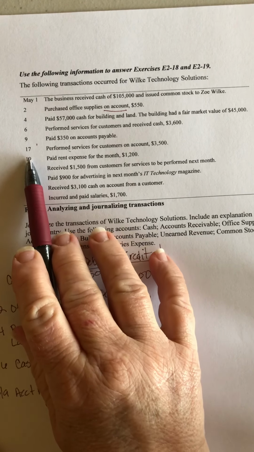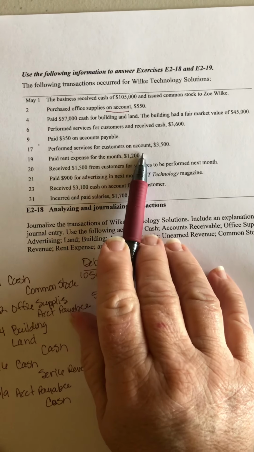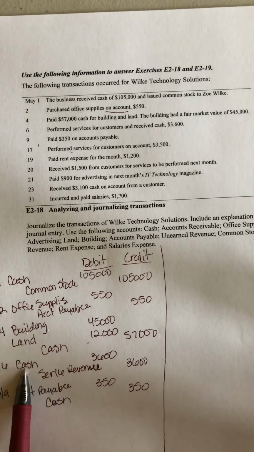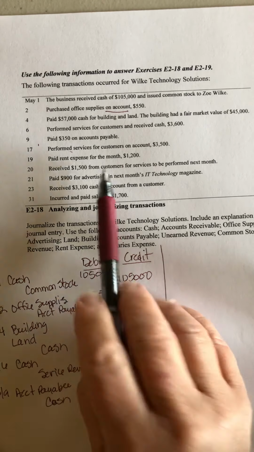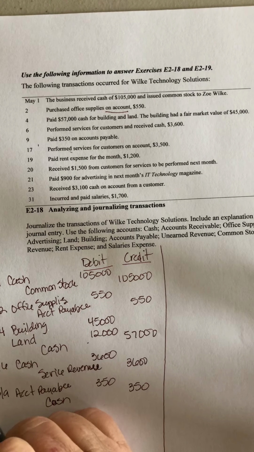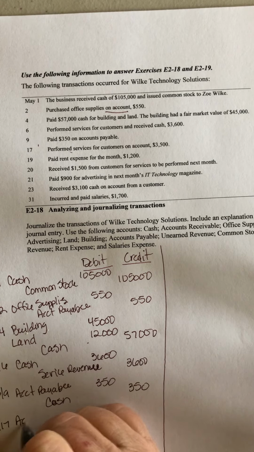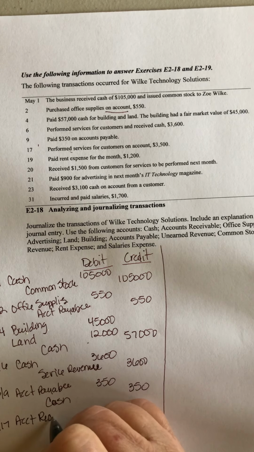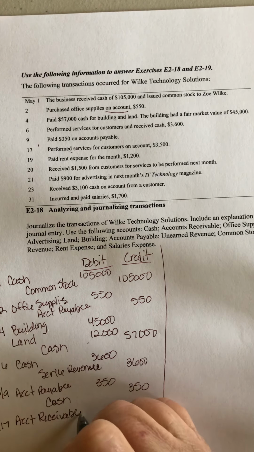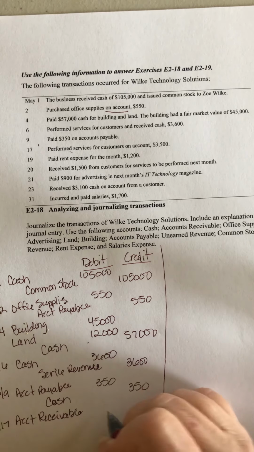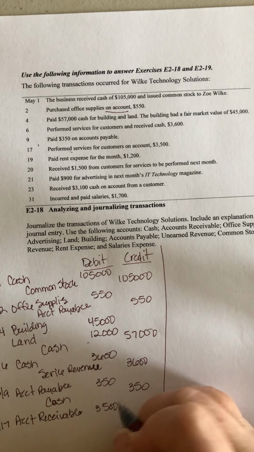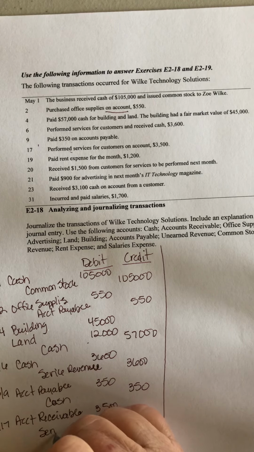All right, then on the 17th, I performed services for customers on account. So this is very similar to what we did on the 6th, but it was on account. They haven't paid me yet. So on the 17th, I'm going to debit accounts receivable because I have the right to receive payment. And I'm going to credit service revenue.